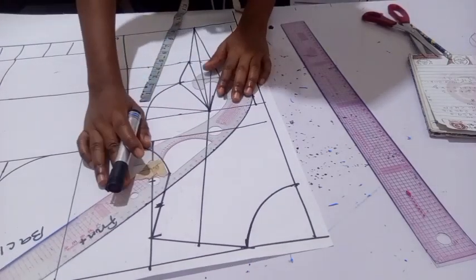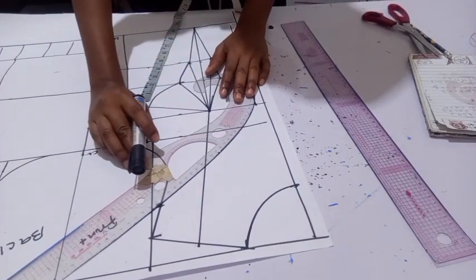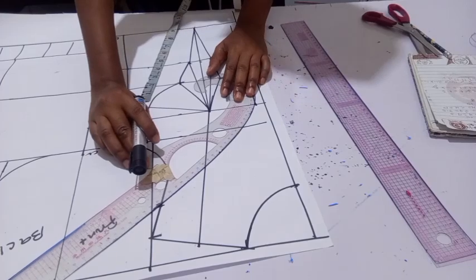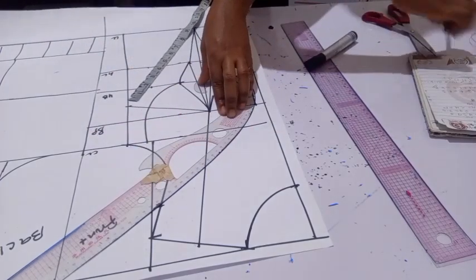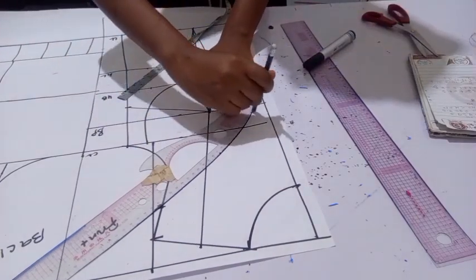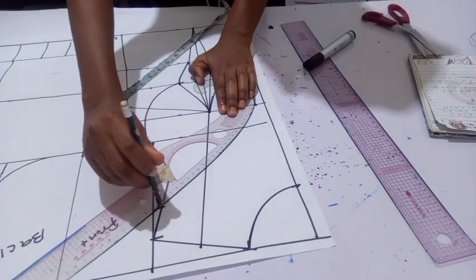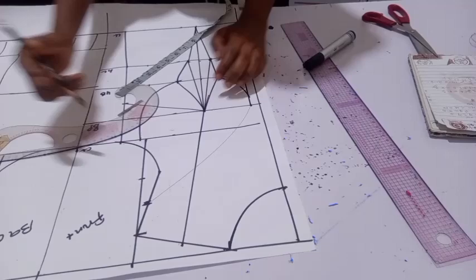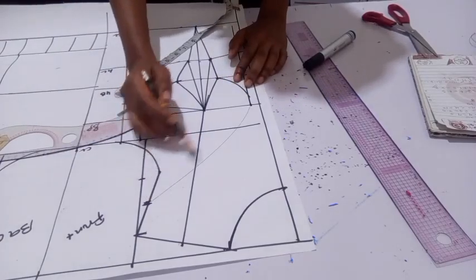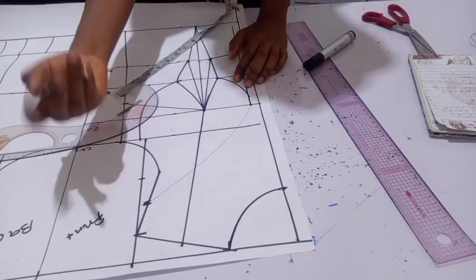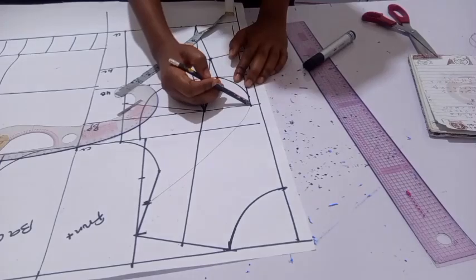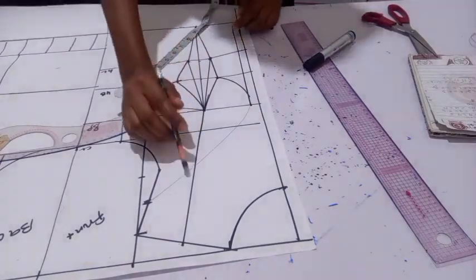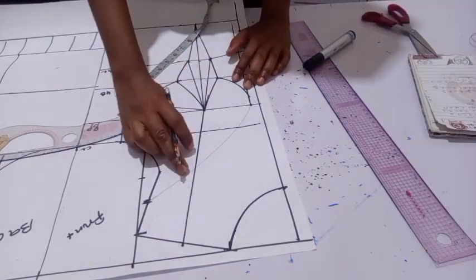At this point, I was just trying to use my pencil first to see how my neckline will look. Can you see the way the sweetheart neckline is looking? It's not covering your breast at that side front. So just go out and do yours like so.